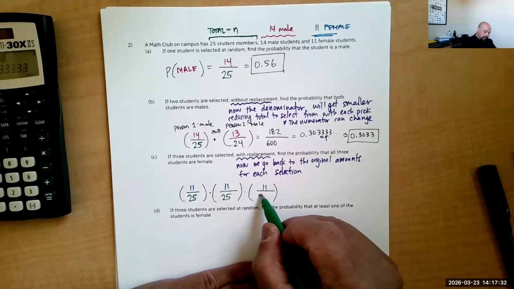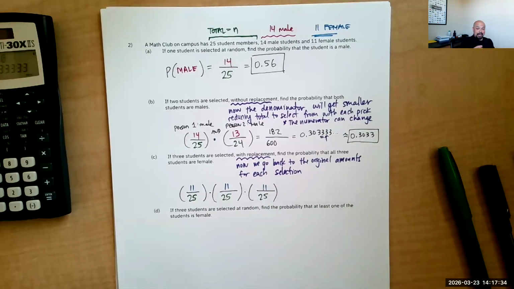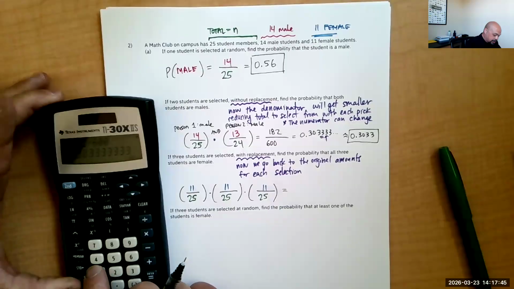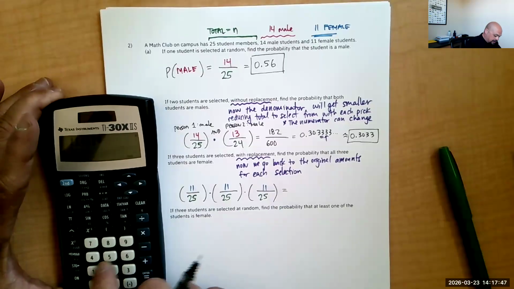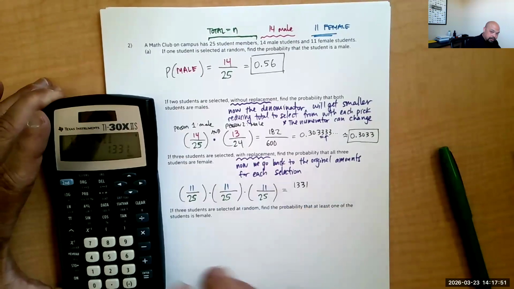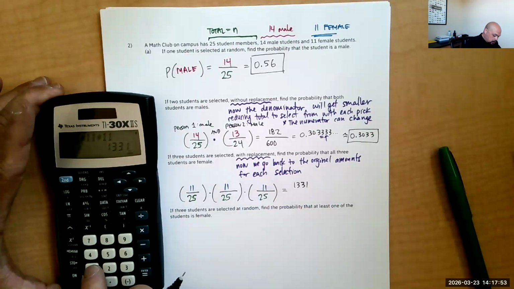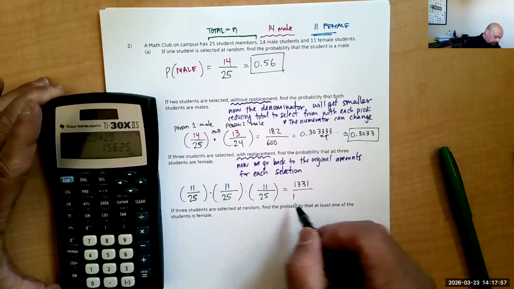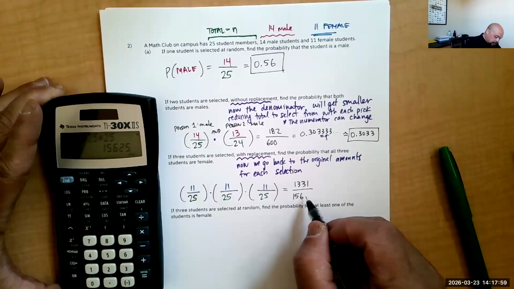We are replacing, pardon me, we're not having that student stand out. So we are replacing them in the group each time. Also doing that multiplication across, with replacement there, those fractions stay the same. 11 times 11 times 11, 1,331. 25 times 25 times 25, 15,625.